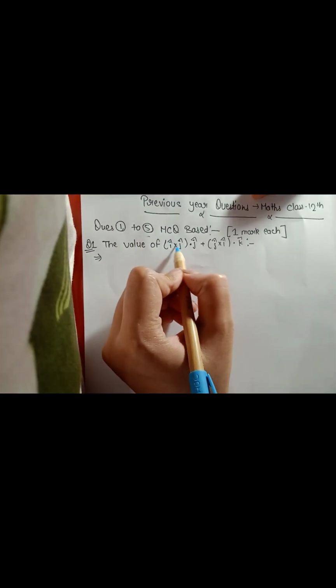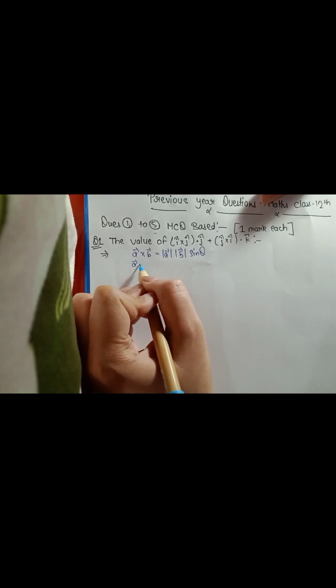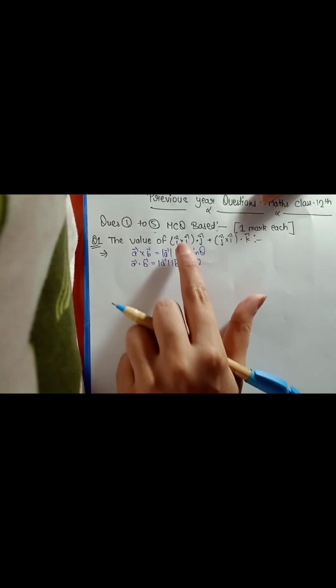For the first question: the value of i cap cross j cap dot j cap plus j cap cross i cap dot k cap. So first we are writing the formula for cross and dot product. We know a vector cross b vector gives magnitude of a, magnitude of b, sine theta, and a vector dot b vector gives magnitude of a, magnitude of b, cos theta.